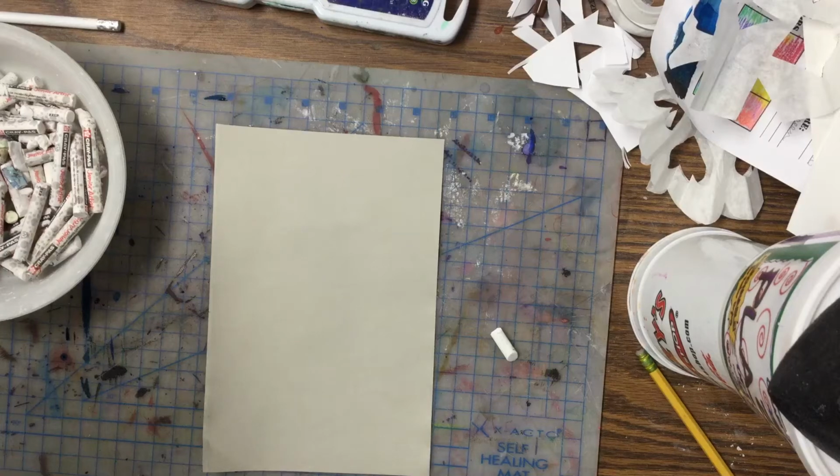Hi, kindergarten. Remember, last time we met, we talked about symmetry and how things are the same on both sides when we fold it in half. And so we kind of experimented with snowflakes. Remember how we cut them out?